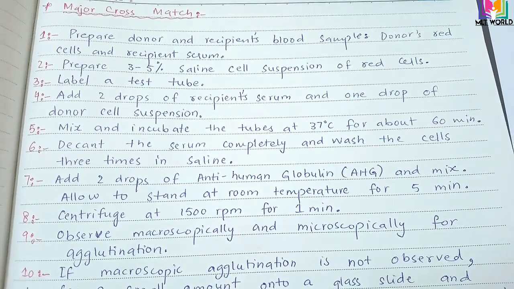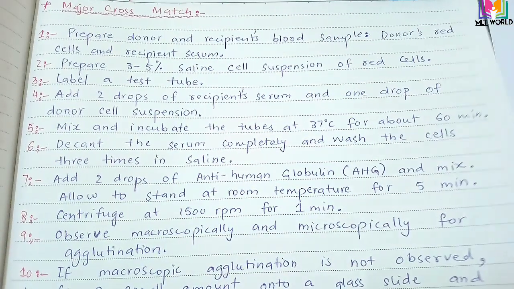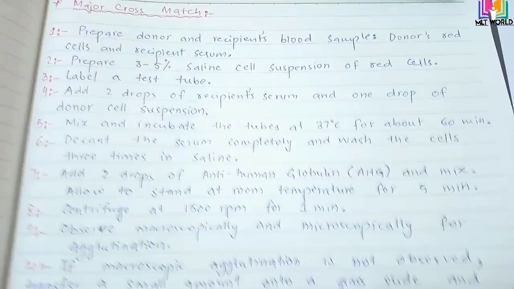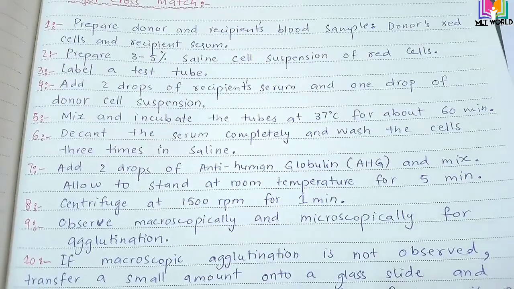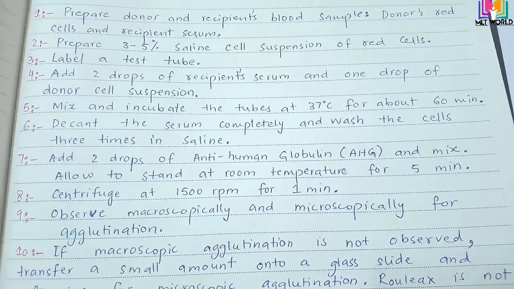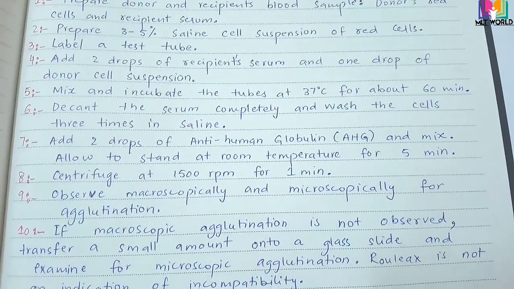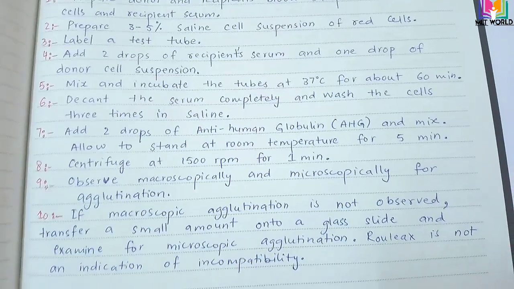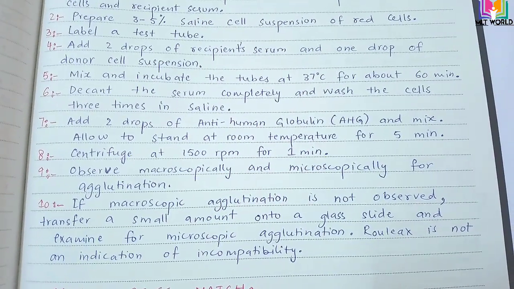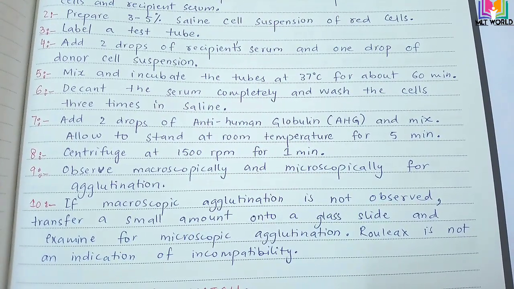Now when you see under the microscope that there is rouleaux formation, rouleaux of red cells, do not consider rouleaux red cells as agglutination. Rouleaux RBCs doesn't mean agglutination. Only if you see visible agglutination, clumps, as I already made one video on how agglutination is seen under the microscope, that you can watch.